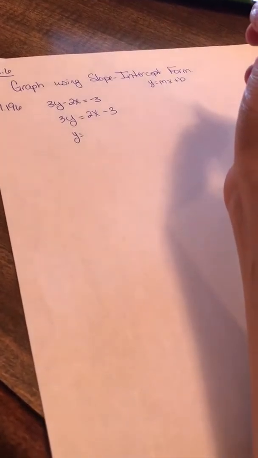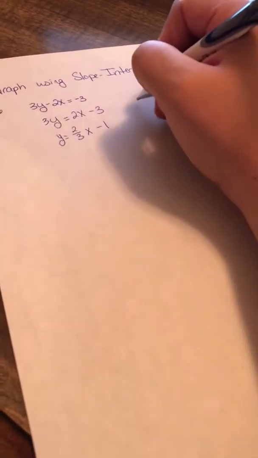So to solve for y, I'm going to add 2x to both sides. So I'm going to have 2x minus 3. Then I'm going to divide by 3, and again, you want to divide this by 3 and divide this by 3. Don't write it as one big fraction. You want each piece. So 2 divided by 3 is just 2/3 x, and then negative 3 divided by 3 is a minus 1. So my slope is 2/3, and my y-intercept is y equals negative 1, or 0, negative 1.